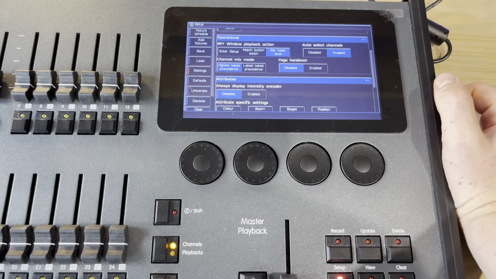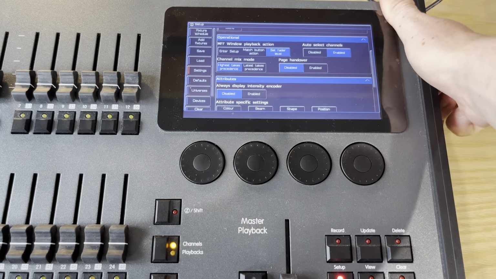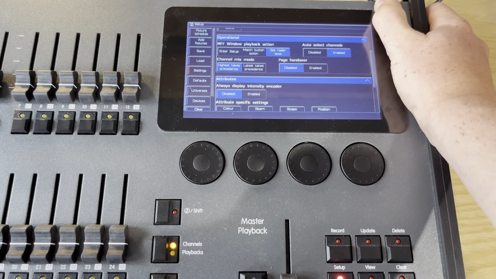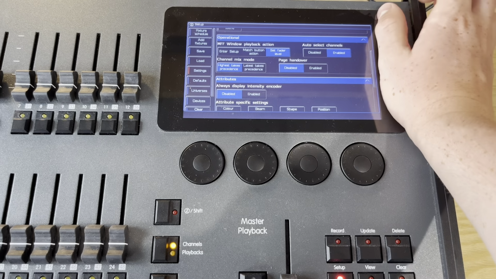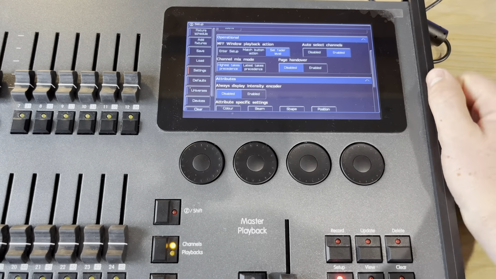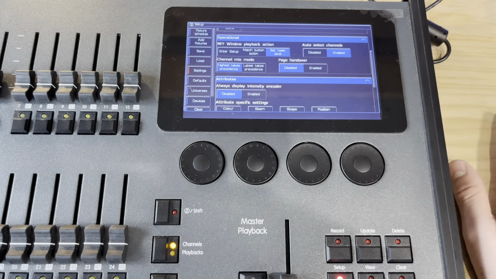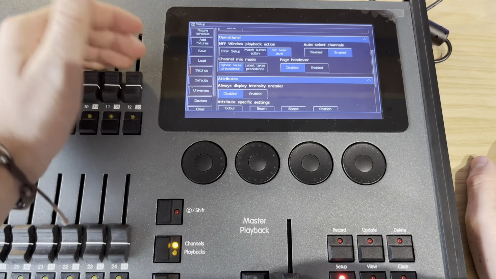Page handover, I've never worked out what that means. I've played around with it and nothing's ever really changed, so if I don't use it, then I don't think we really need to use it. It will be in the manual online, so if you really want to know, then go look it up, but I've never used it.